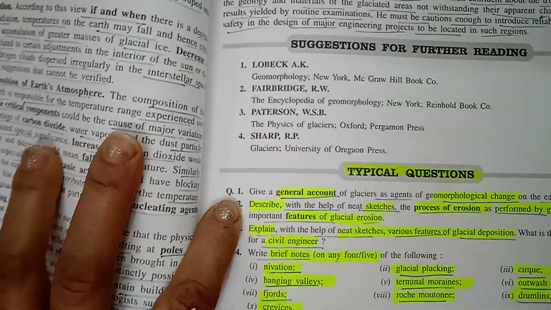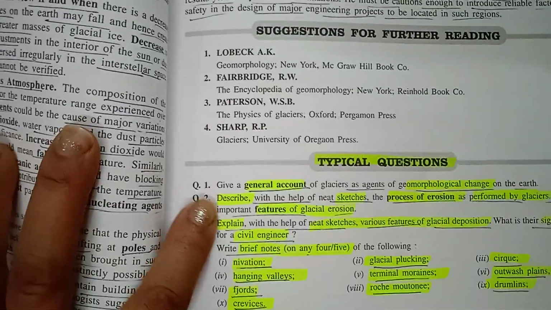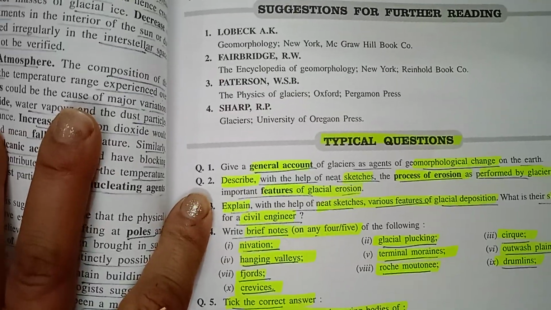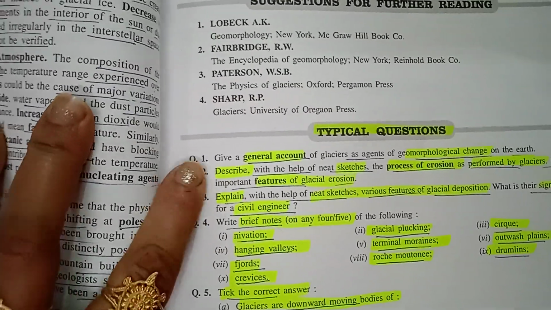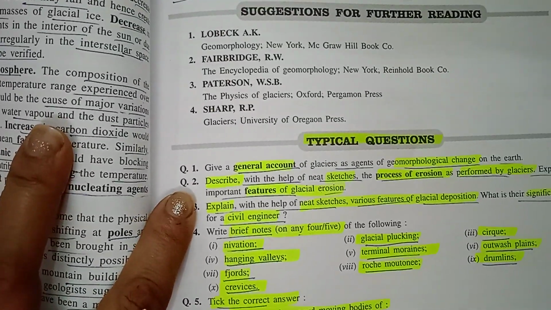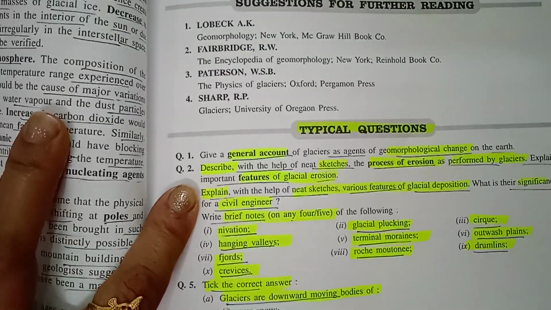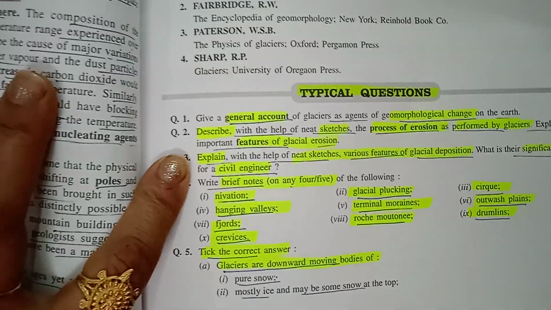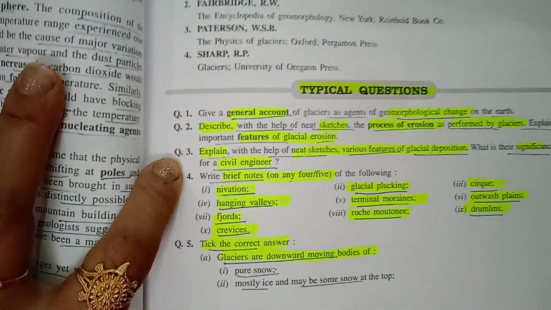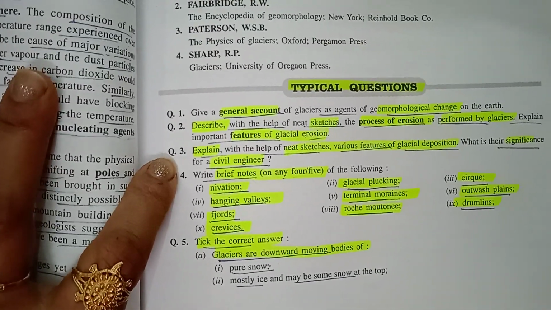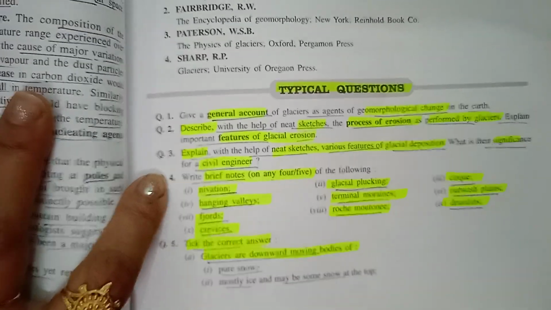First question in detail: give a general account of glaciers as agents of geomorphological change on the earth. Question number two, in detail: describe with the help of a neat sketch the process of erosion as performed by glaciers, and explain important features of glacial erosion. Question number three, in detail: explain with the help of a neat sketch various features of glacial deposits.